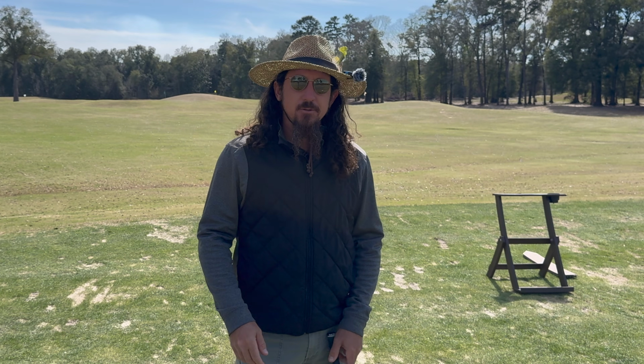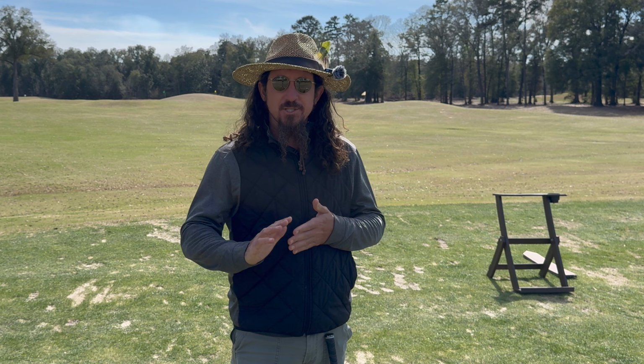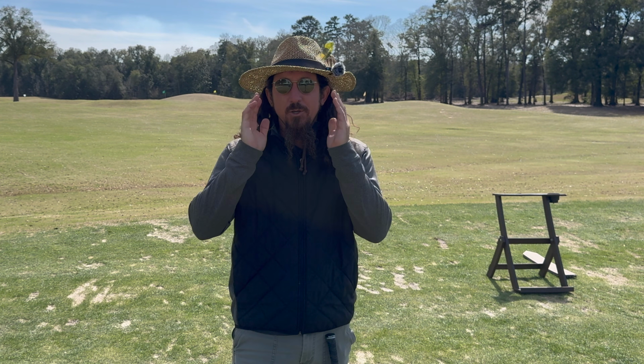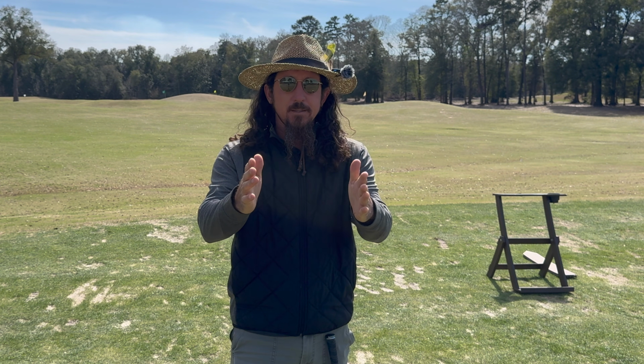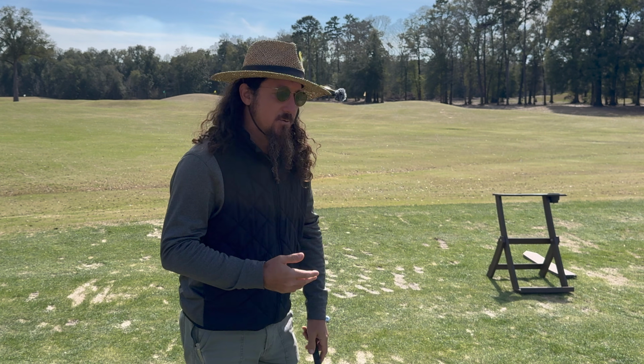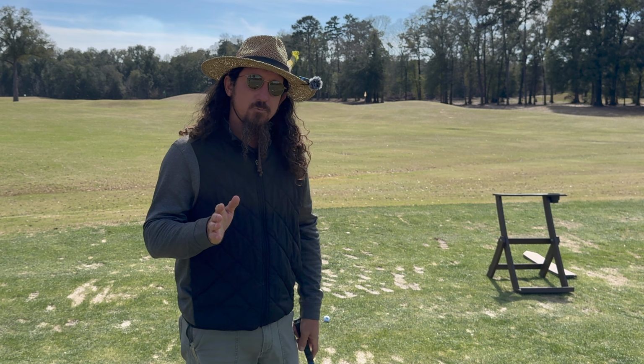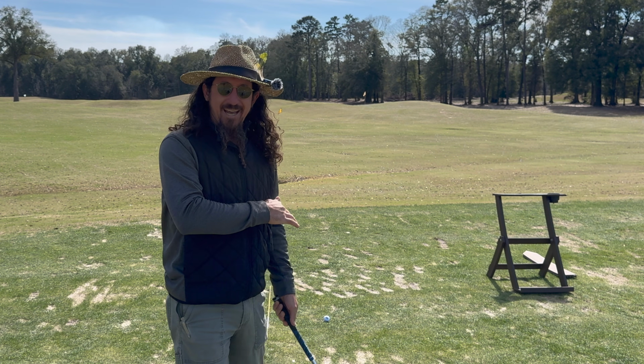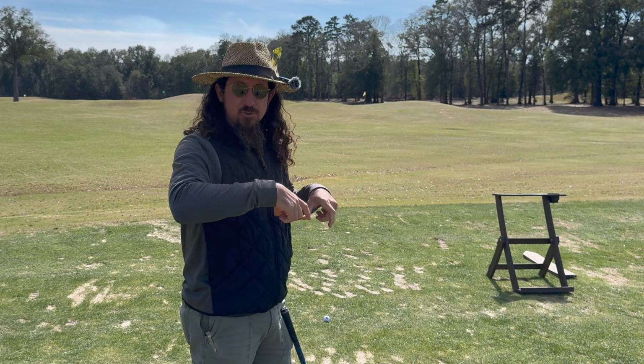Club path is generally going to dictate where the ball starts out. And ideally, we want the path to be going towards the target. Now, this is going to be relative because we are swinging this club on an arc. It is a curved path. The path is not exactly straight.